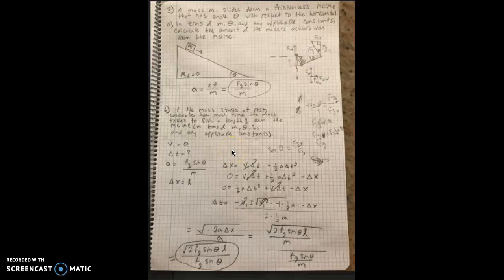Okay, so a couple things to know. I drew this free body diagram of the mass on the incline, and because the slope of the incline is not horizontal to the ground, I offset it a little bit and made it straight.